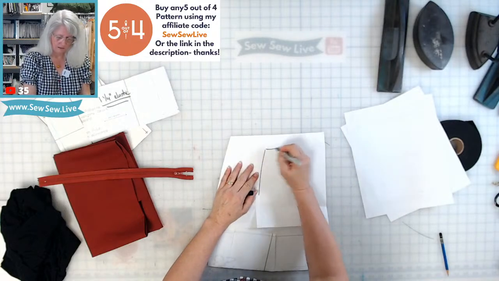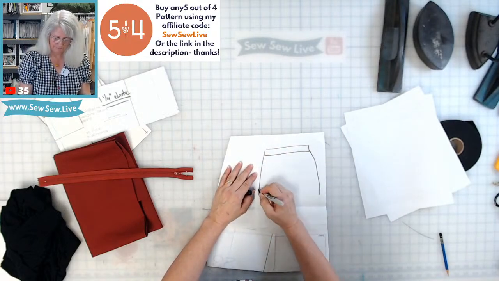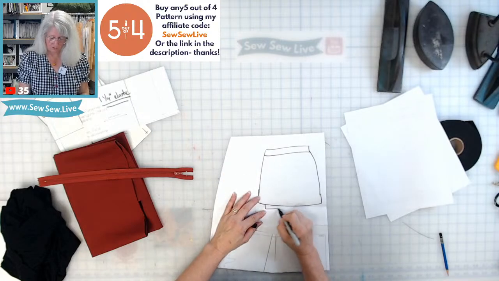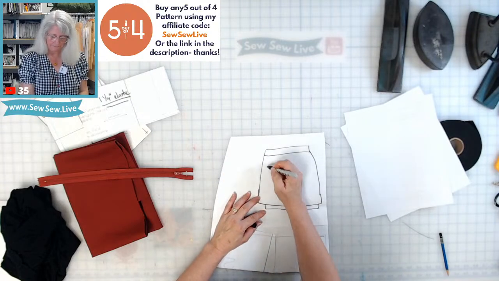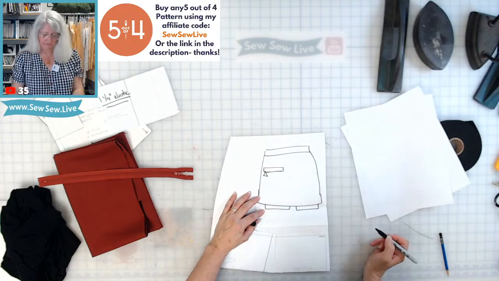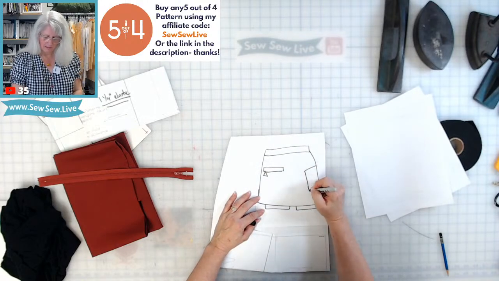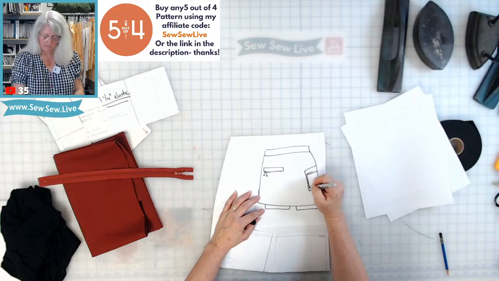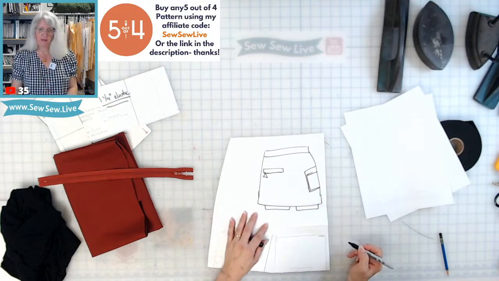So my skirt is going to be like this. And there will be shorts underneath that don't stick out. I'm thinking a little zippered pocket, maybe a tool pocket on the side, something like that.